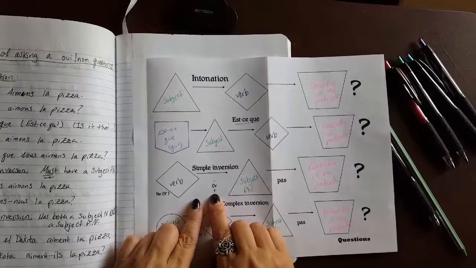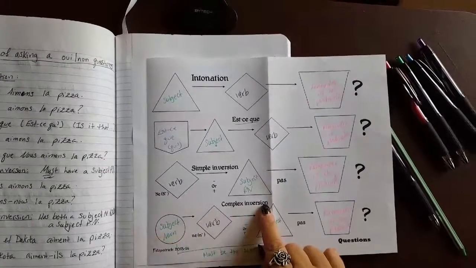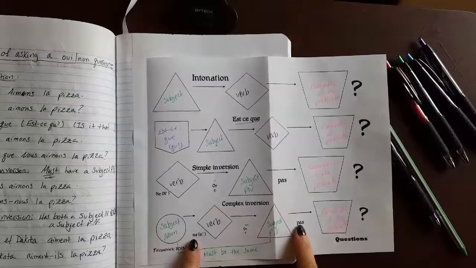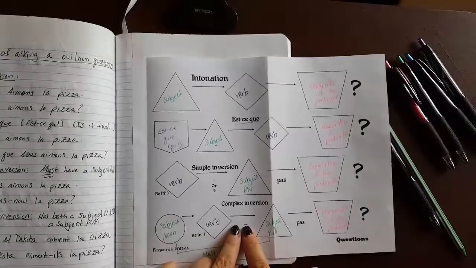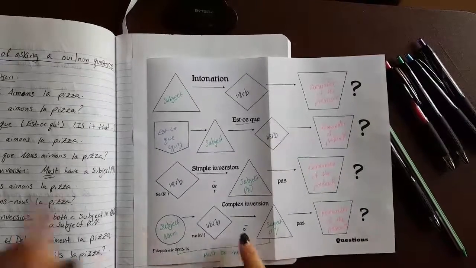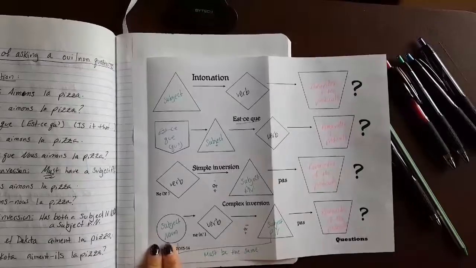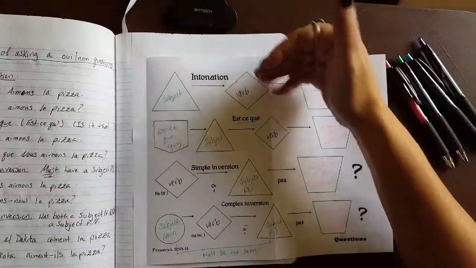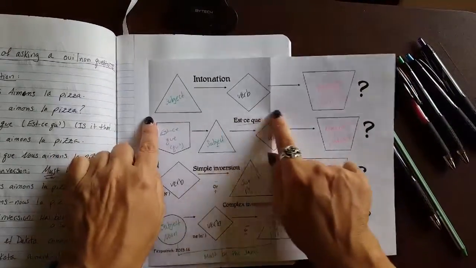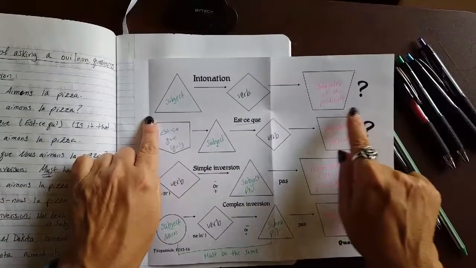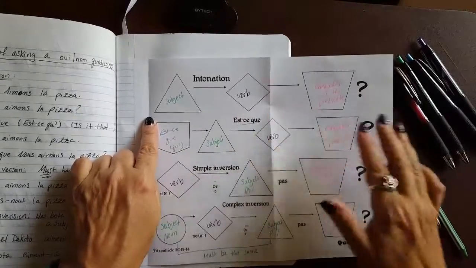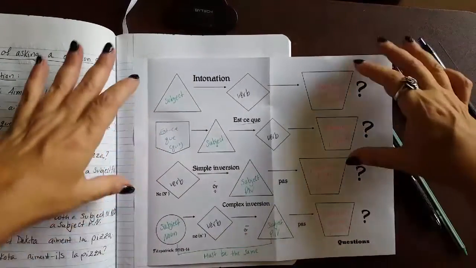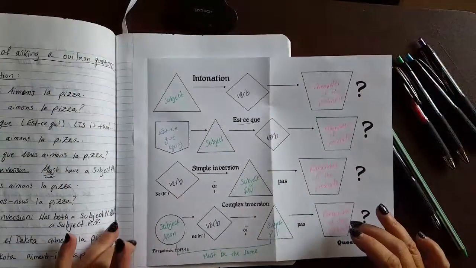We'll talk about why you might need one of those today. And in complex inversion, the ne or n apostrophe pas goes around the verb subject pronoun unit. And again, those are chained together with either a hyphen or a hyphen T hyphen. The subject noun goes out here. If you have a negative sentence for intonation and est que, because you are not messing at all with the order of the words, you can put that ne pas or ne jamais or ne rien exactly in the same place. So there is no question as to where that might be placed.